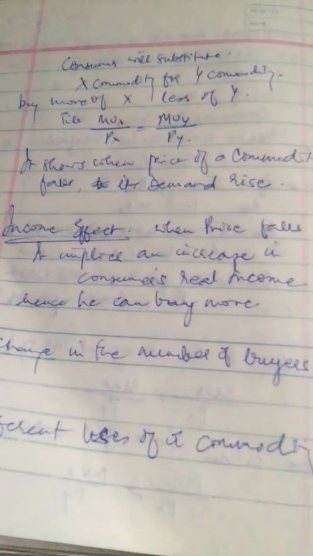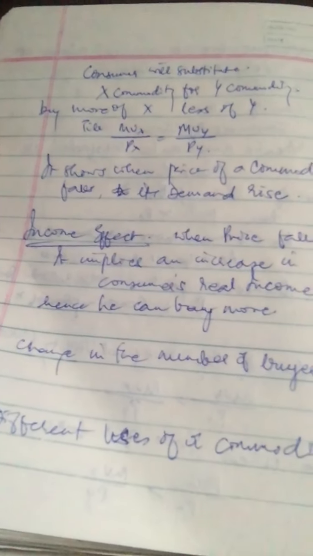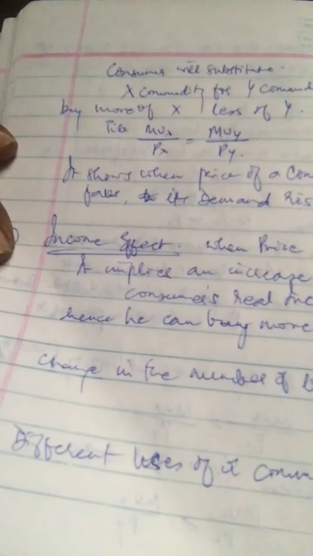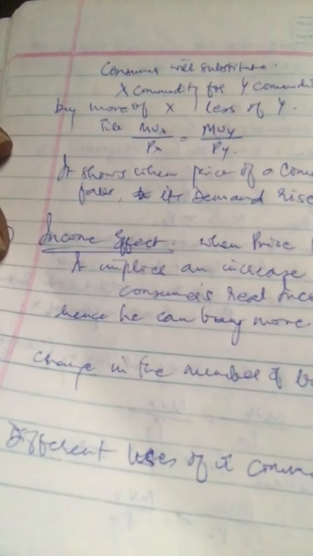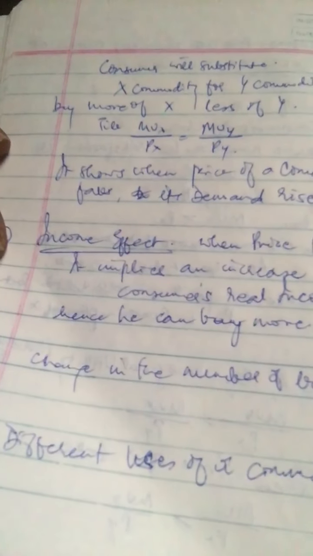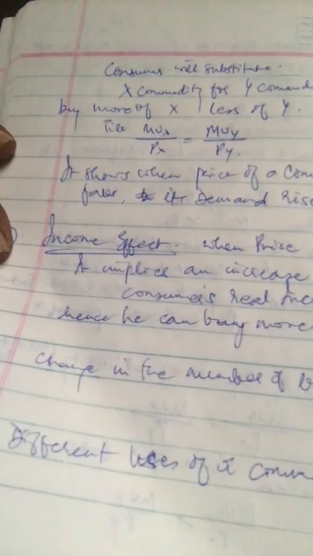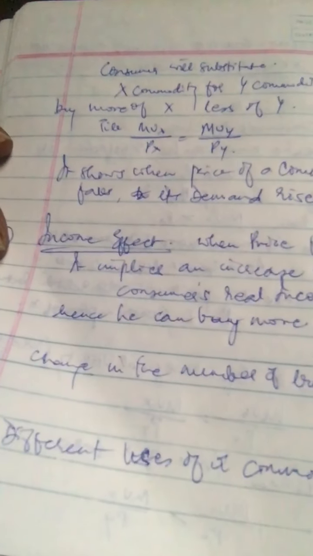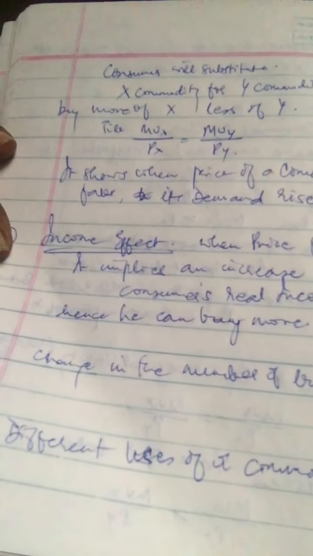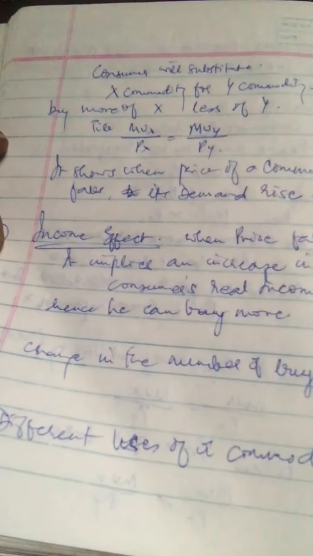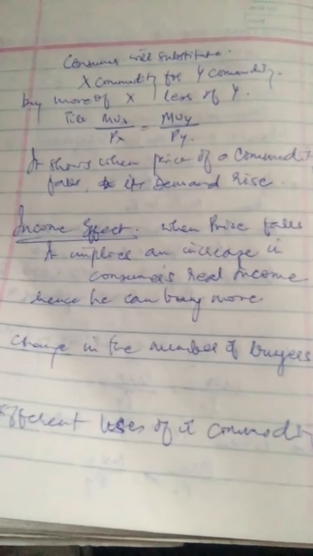Now let's take different uses. A commodity may have several uses. For example, milk is used for drinking, preparing tea, making curds, cheese, and butter. If the price of milk falls, it will be put to more uses. So that's the way it is. For example, let's take the oranges we were talking about.